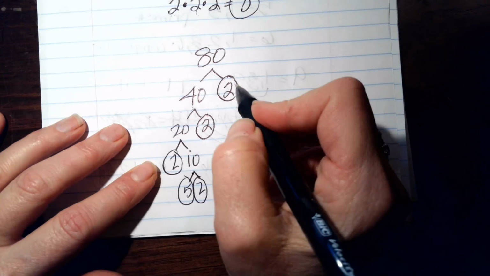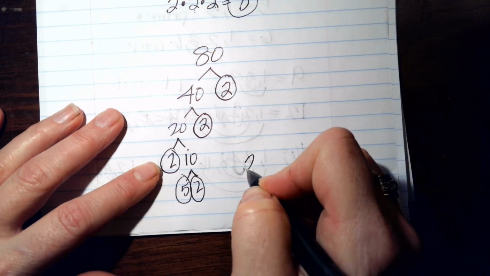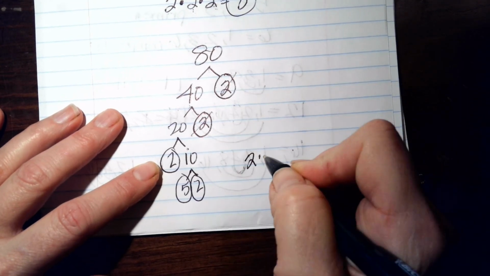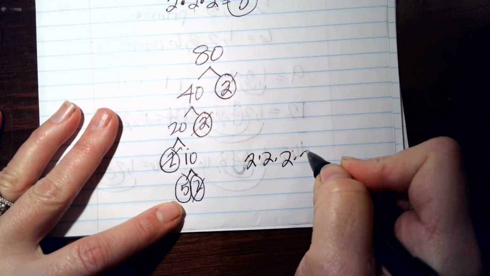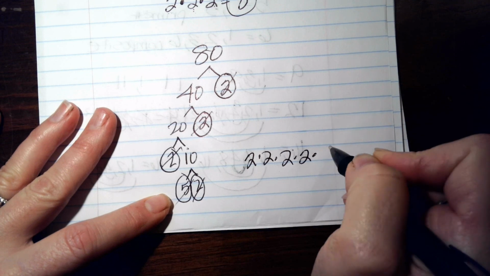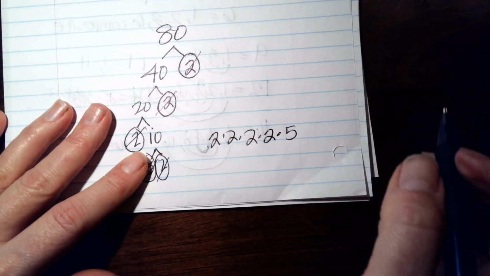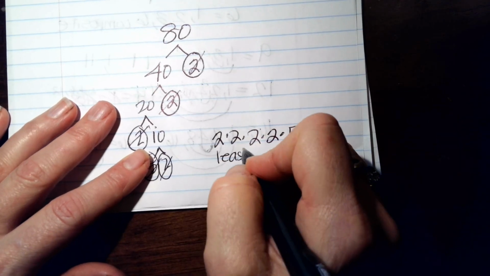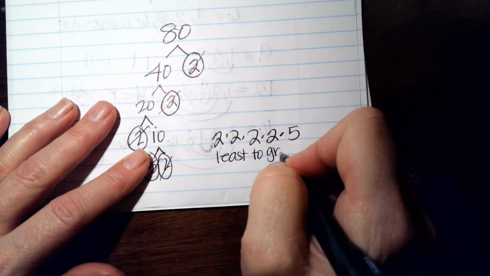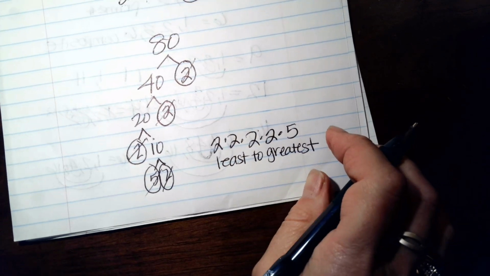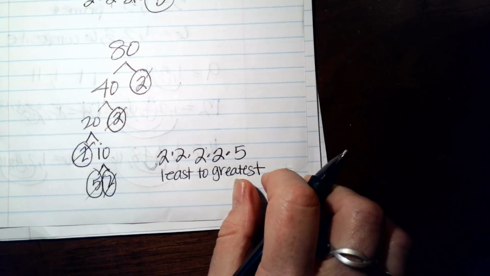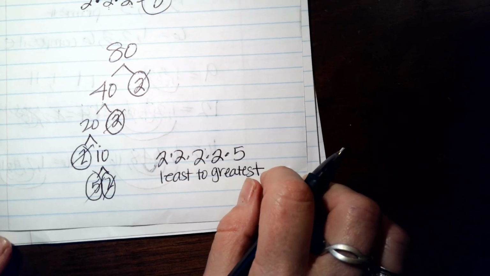So we're going to collect all the circled numbers. 2 times 2 times 2. And I just crossed them out to make sure that I got them all and I didn't miss one. Times 5. And we always put them in order from least to greatest. So we would do 2 times 2 times 2 times 2 times 5. And then now I'm going to check my answer.